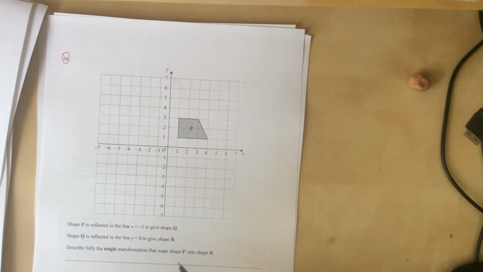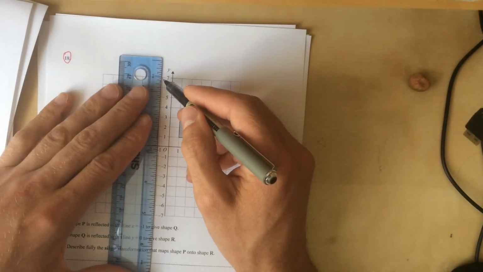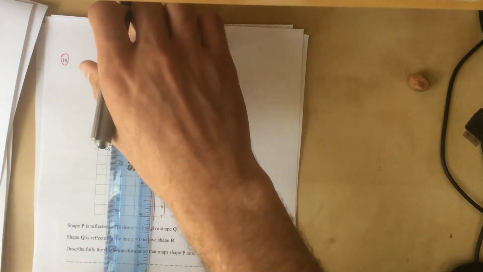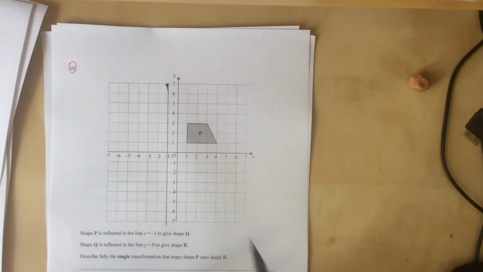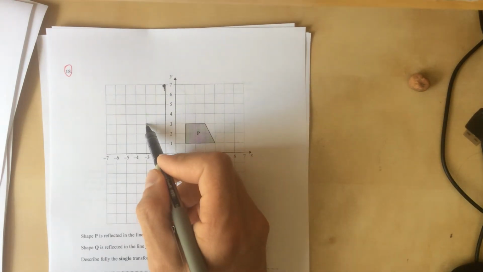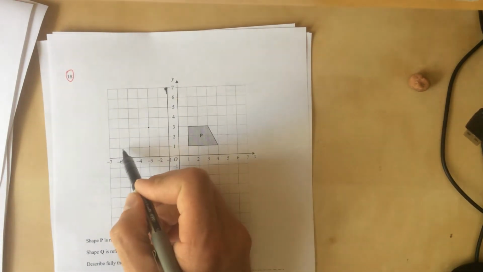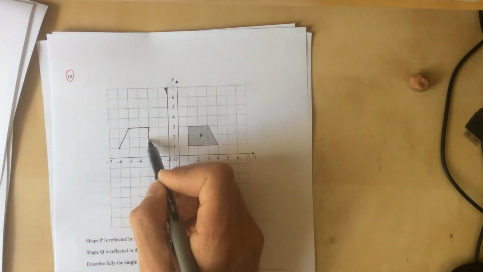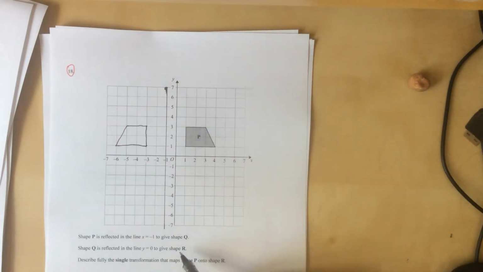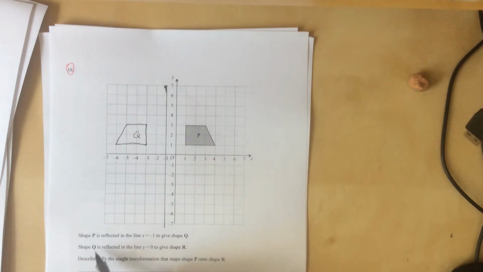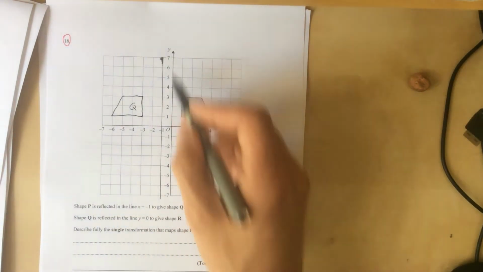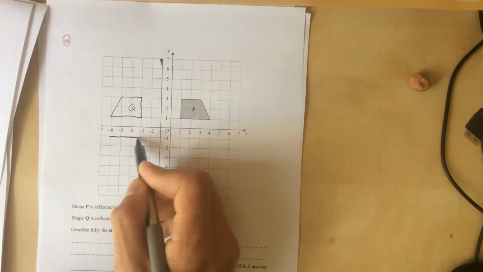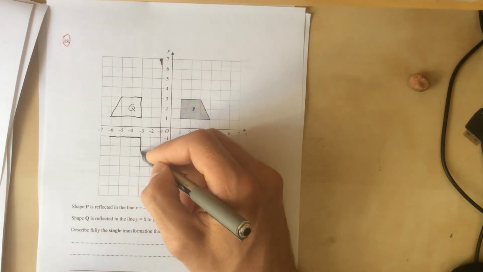So shape P is reflected in the line x equals minus 1. So the x equals minus 1 line is here. Now this is where you get your tracing paper and you check it. I'm going to do it just quickly without tracing paper, but if you are in an exam, make sure you've got your tracing paper and you do check your answer. Okay, so there is shape Q, and then shape Q is reflected in y equals 0. So y equals 0 is the x-axis. So here is shape R.